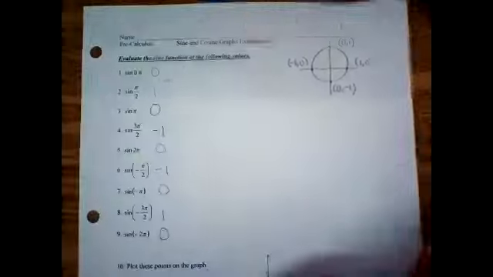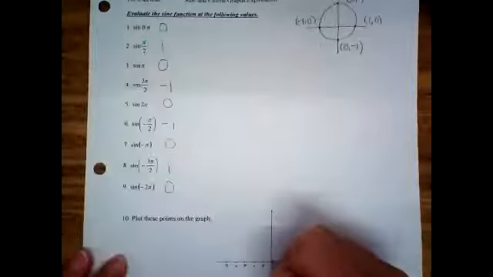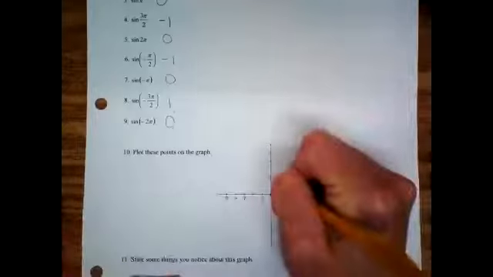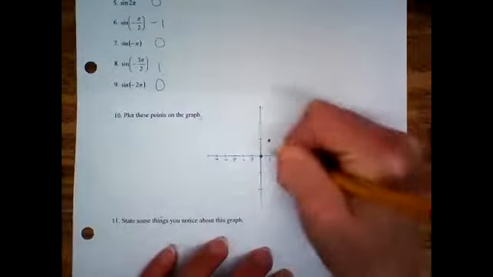Now we're going to plot them. So on your grid right here, you're going to start with the point 0, 0. So you're starting at the origin. And then at pi over 2, you're going to be at 1. And then back to 0, and down to -1, and then back to 0.